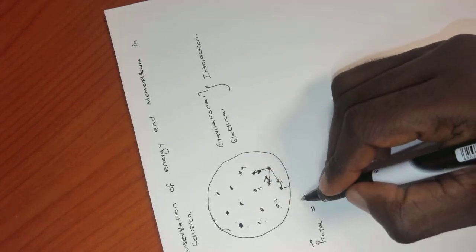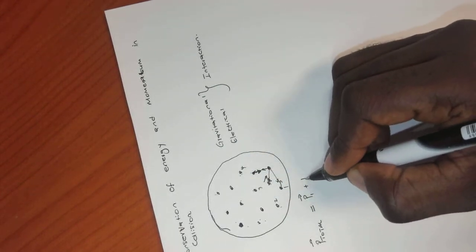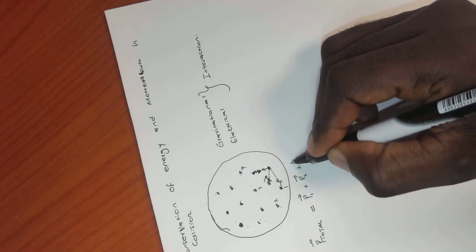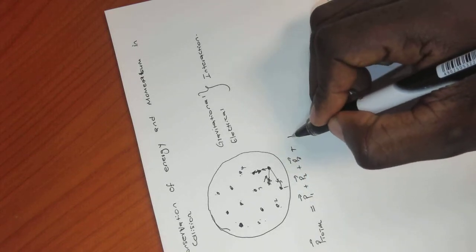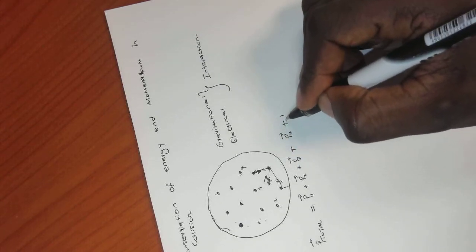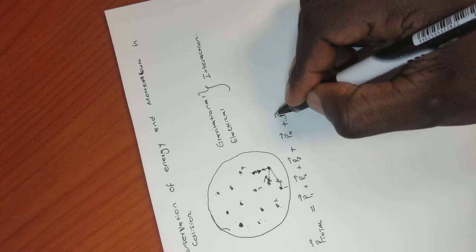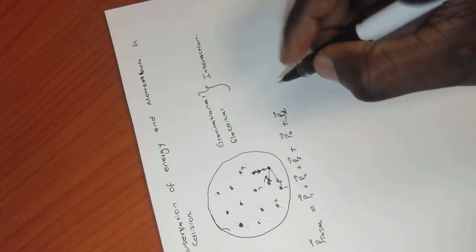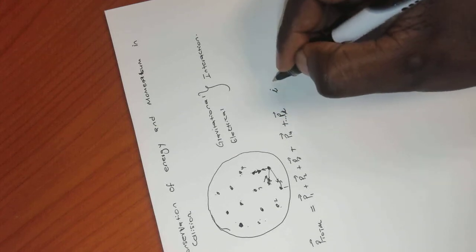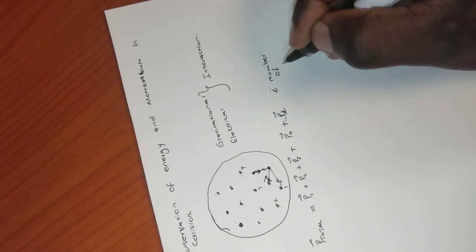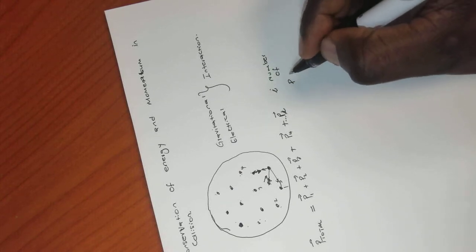So you have P1 plus P2 plus P3 plus P4 plus, there are so many, so you can represent it as plus Pi, where i is the number of particles.